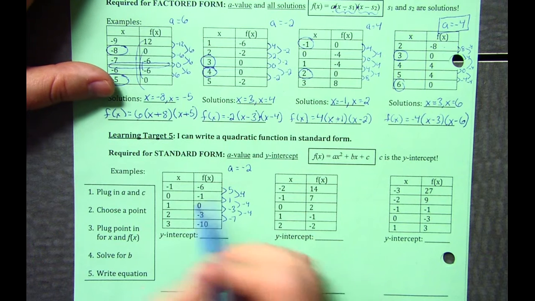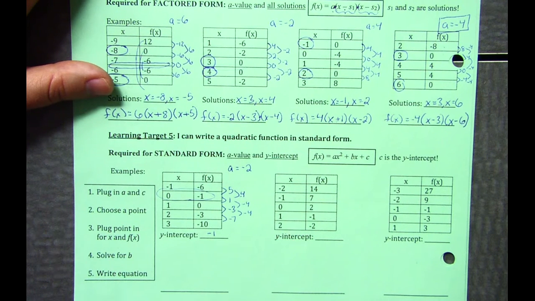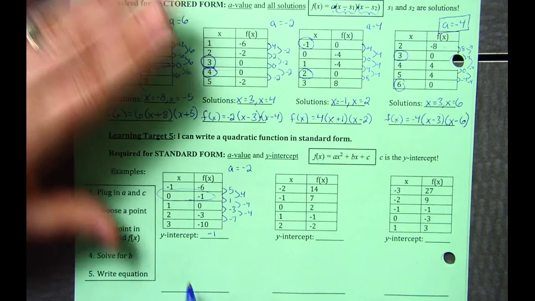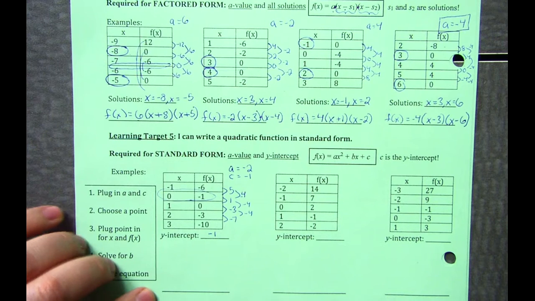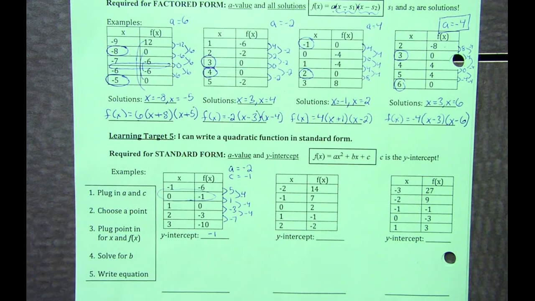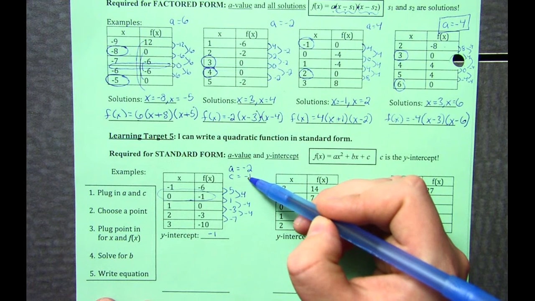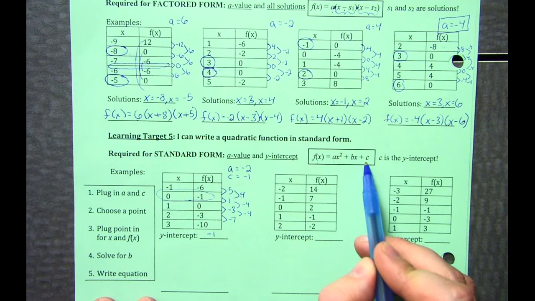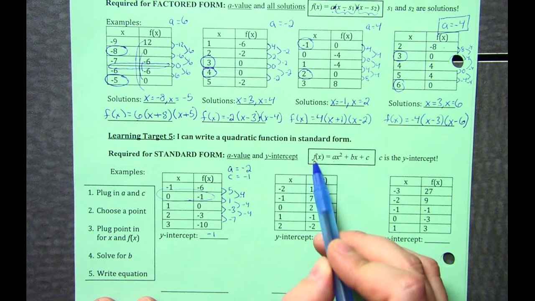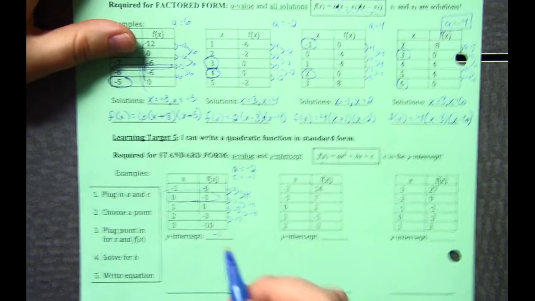My y-intercept happens when x is 0, so my y-intercept is right there, negative 1. So that's my c. If I'm going to find the b value then, what I'm going to do is take a, take c, and plug those into this equation for a and c, together with an x and a y pair, and that's going to leave me with just one variable that I can use to solve for b. So let's see what that looks like.